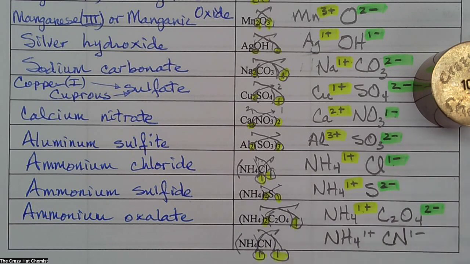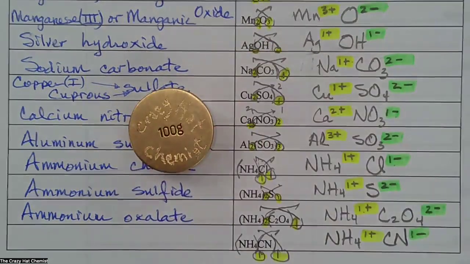Cations come first, anions come second. I'm going to highlight that cationic charge. I'm going to highlight that anionic charge. Notice that I've stayed with the yellow and the green. The yellow is the cation. The green is the anionic charges. I've stayed with that this whole entire time.